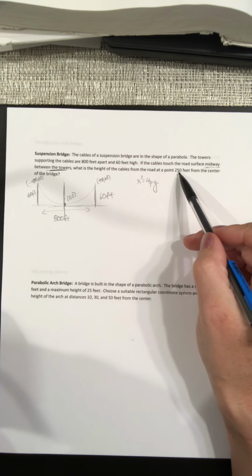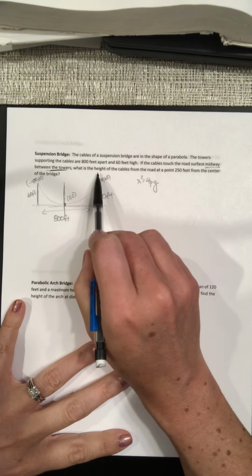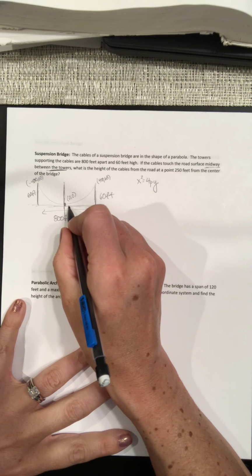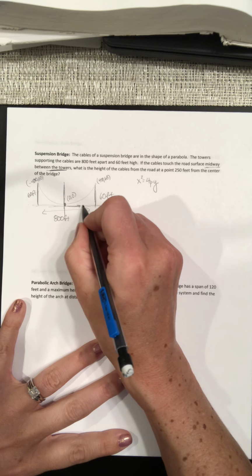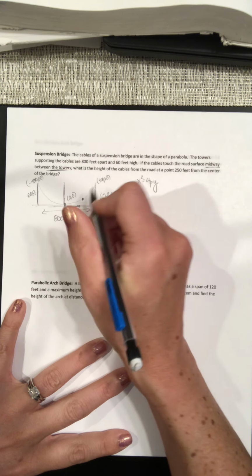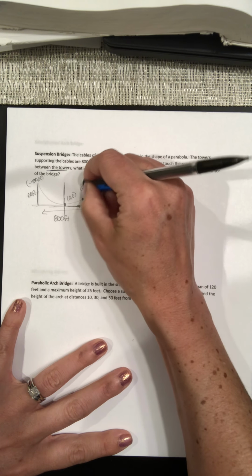Eventually they want to know the height of the cable 250 feet from the center. That's a little bit past the middle, somewhere here.